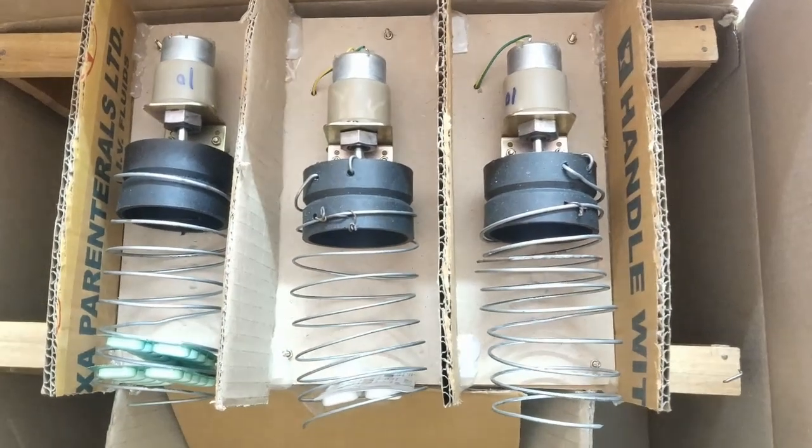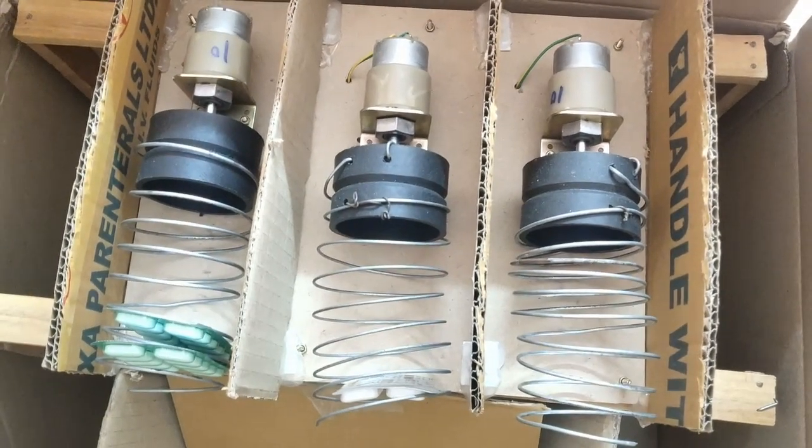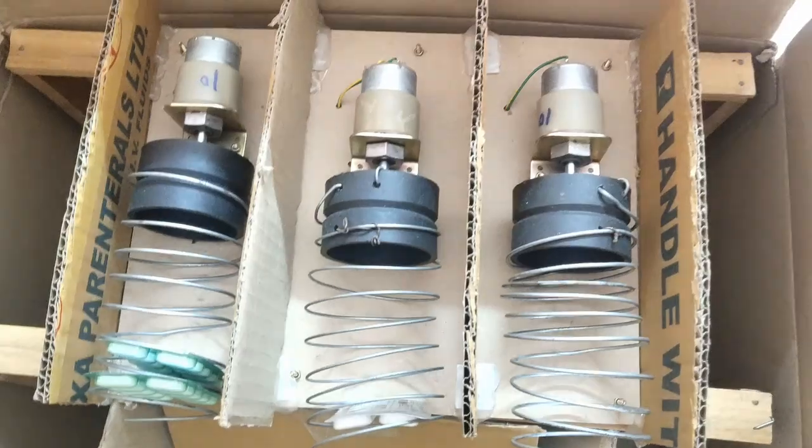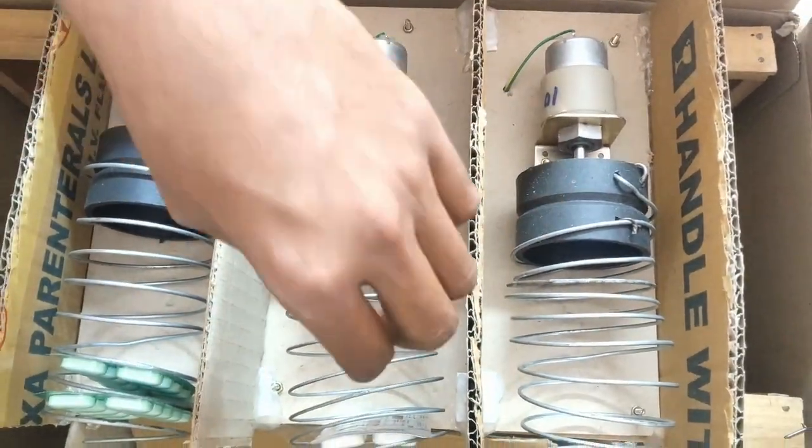Today I am going to introduce a new project. The project title is automatic vending machine. This is our hardware kit. You can observe three spindles over here, and we can keep our tablets in the spindles.